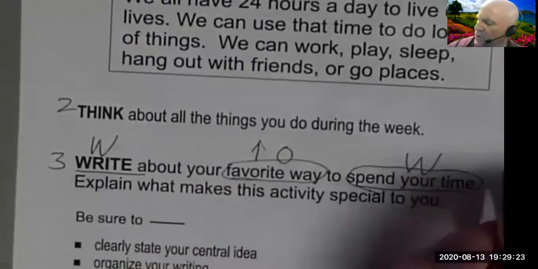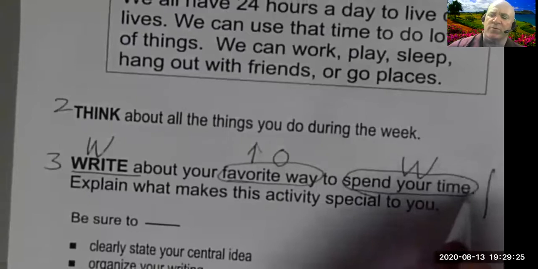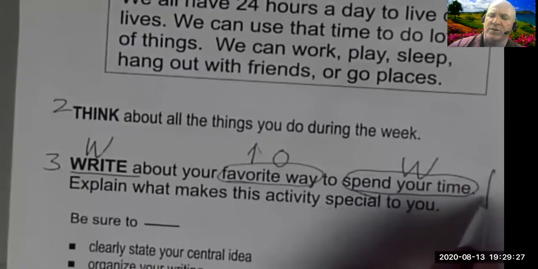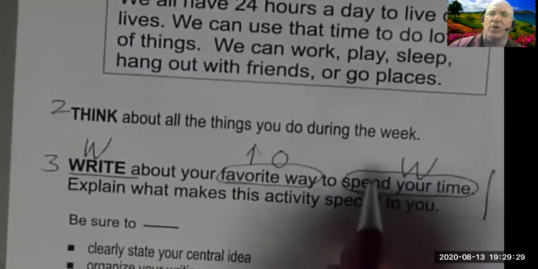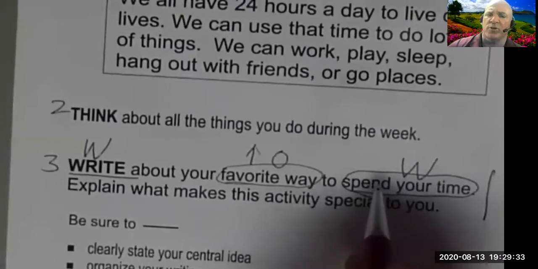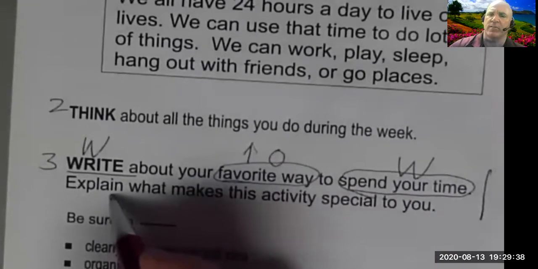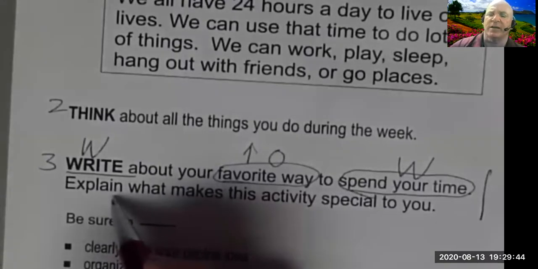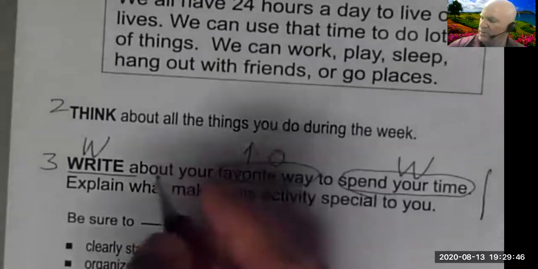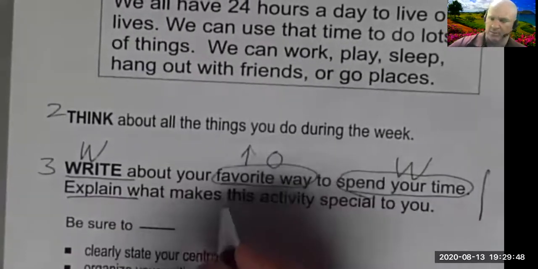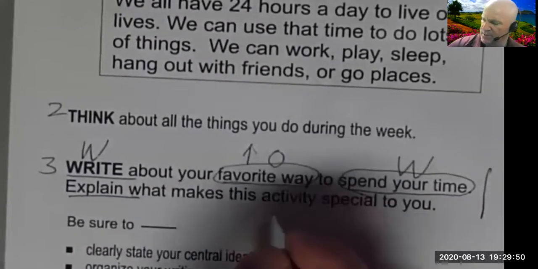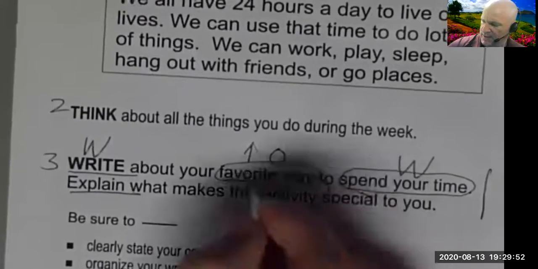Explain. So just for the teacher's benefit, students in 4th grade, they tend to give you 2 sentences, and the first sentence is your idea sentence, where you're going to get your central idea, the way that you enjoy spending your time. And the second sentence is the explaining part. They want to know why you choose the idea. Give me a reason, give me an example that you explain. Explain what makes the activity special to you, okay?